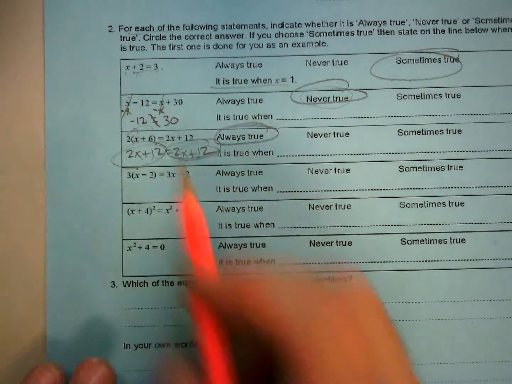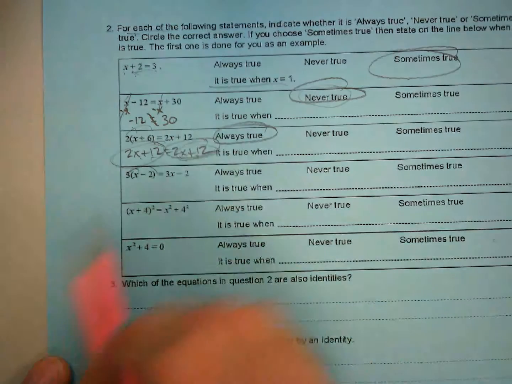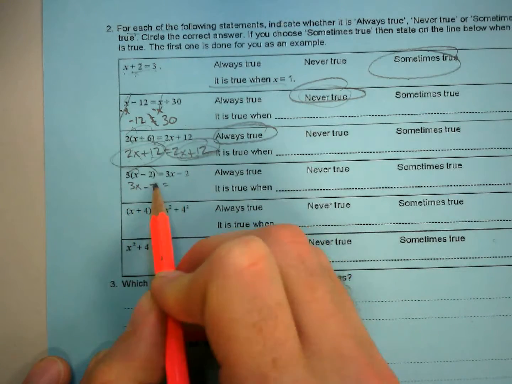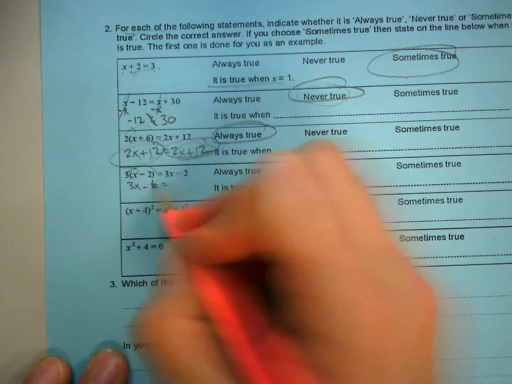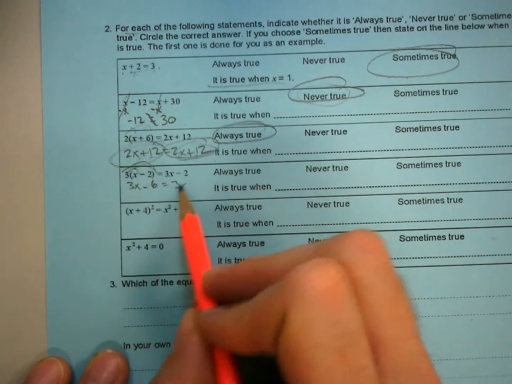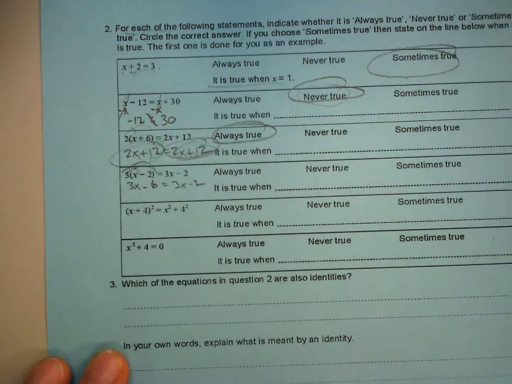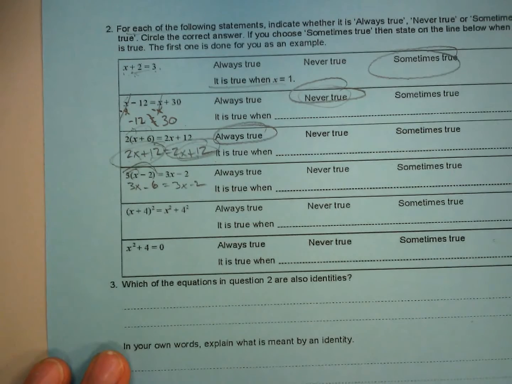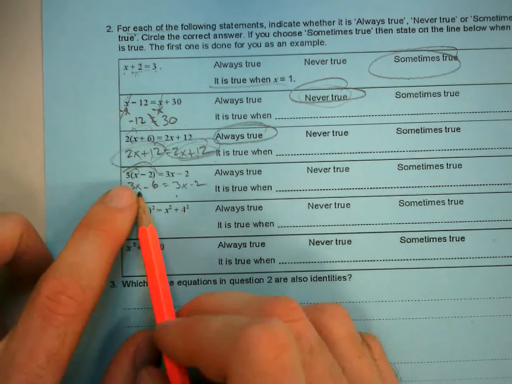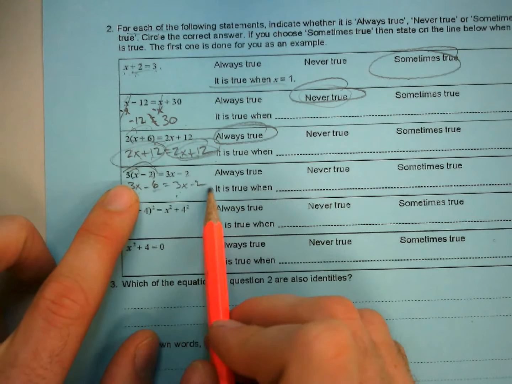Let's do another one. I'm seeing that we got distributed again. So 3x minus 2 equals... Oh, I made a mistake. 3x minus 6. Multiply. Let's go. Equals 3x minus 2. What are you thinking? I'm seeing 3x and 3x on both sides. But from one of them, you're going to take away 6, and from the other, you're going to take away 2.